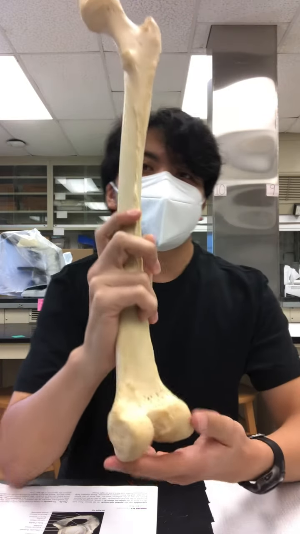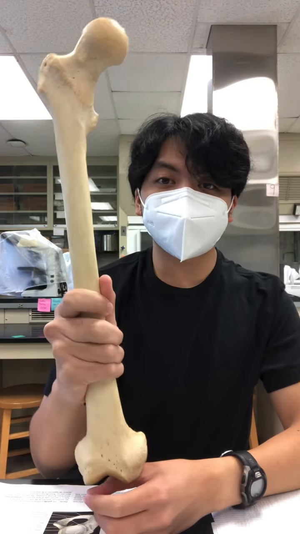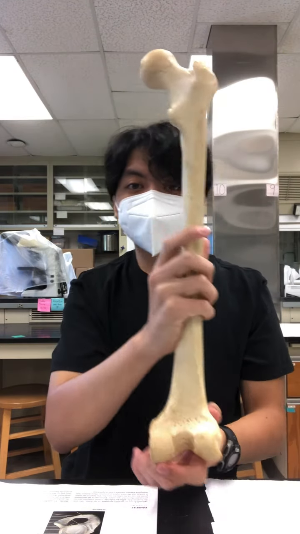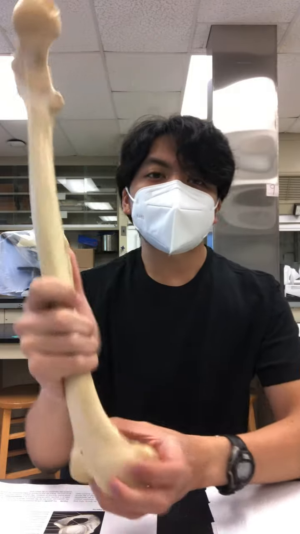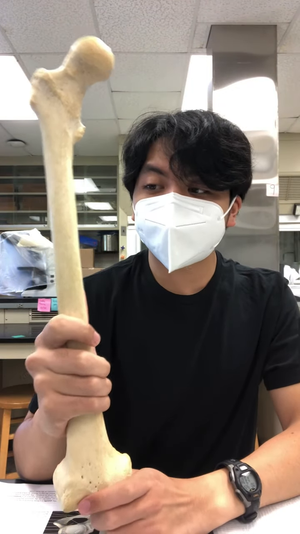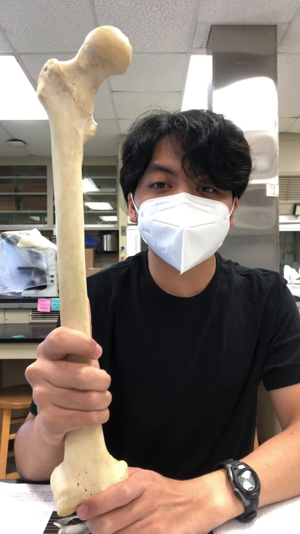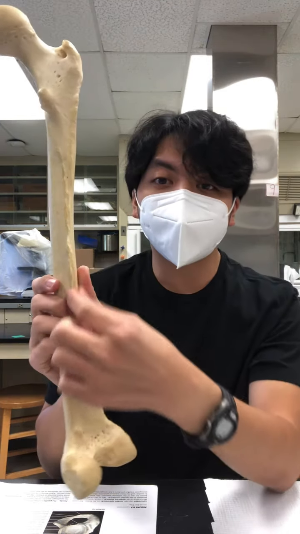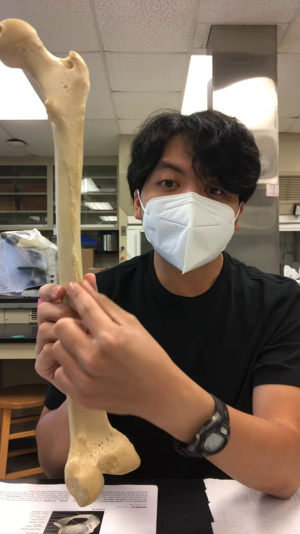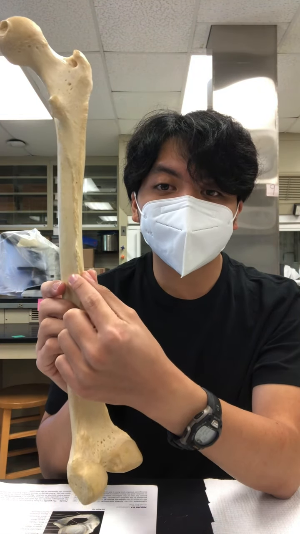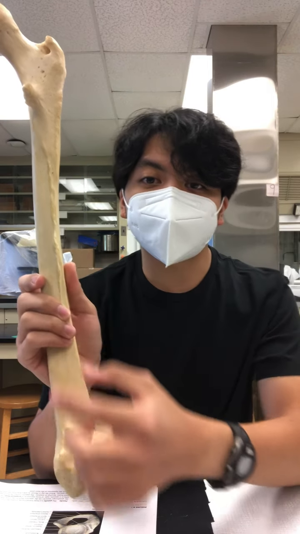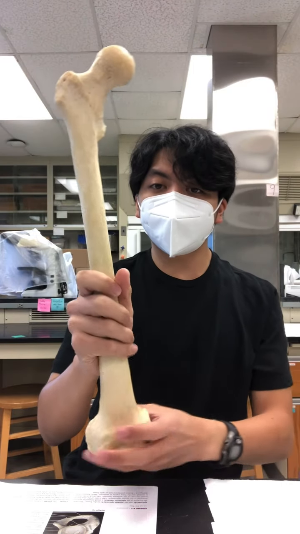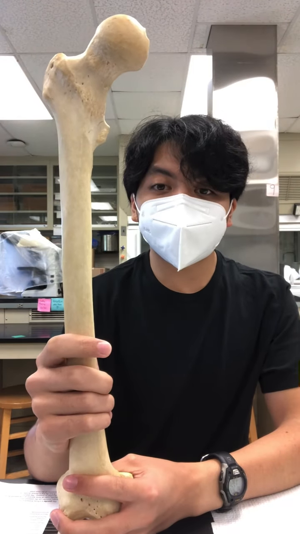Now, in terms of figuring out, okay, we have a femur, right? We have a femur, but which way does it go? Does it go this way, or does it go this way? How can we tell? Well, one tip to figure out if we have a left or right femur is to look for the linea aspera. The linea aspera, if you remember, is that very rough line running down the length of the femur. And this line should always be on the posterior surface of the femur, okay?